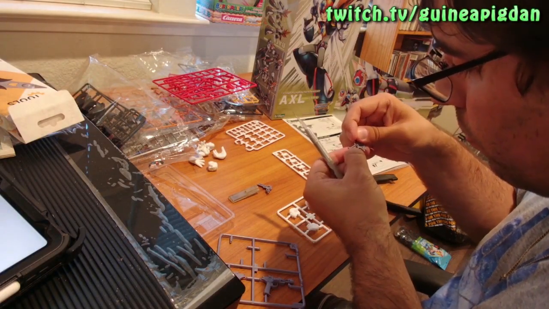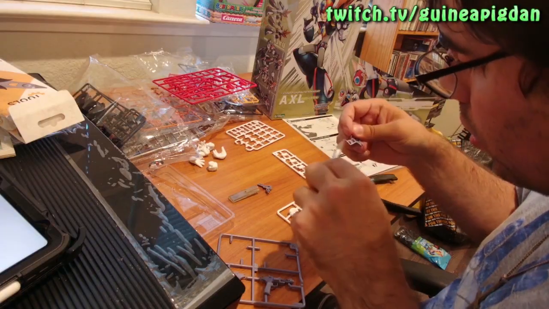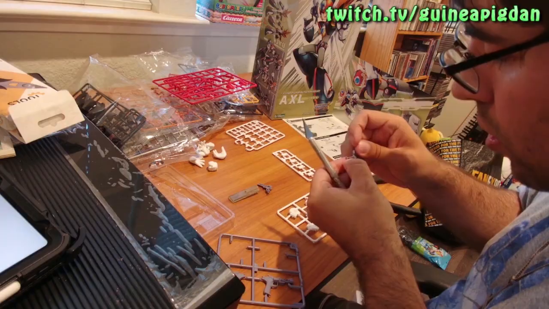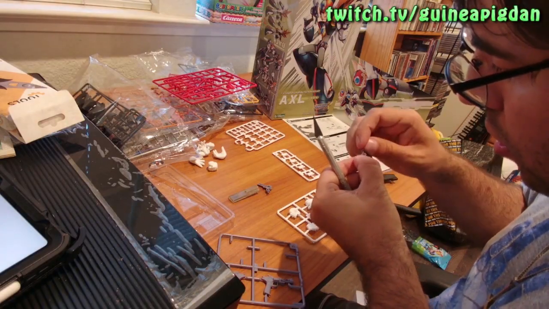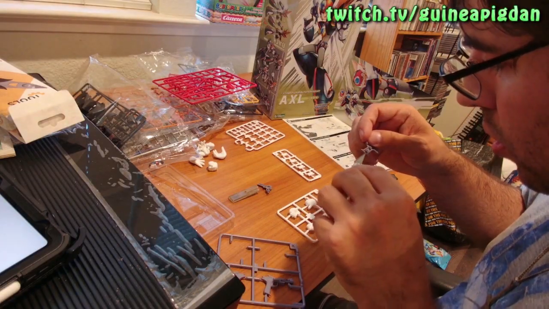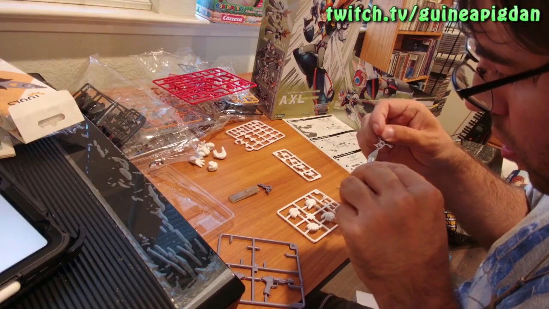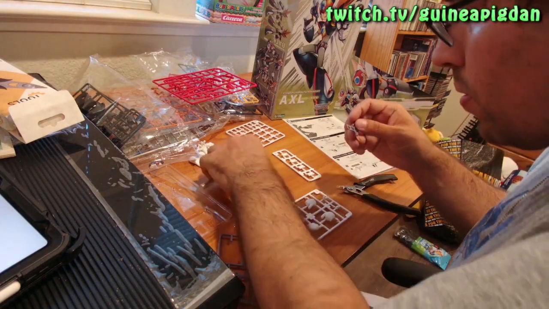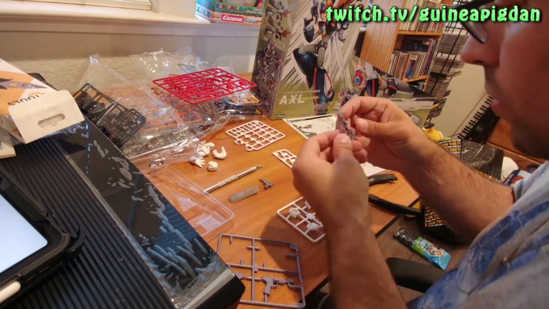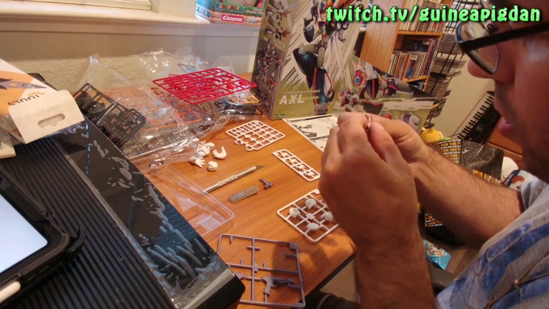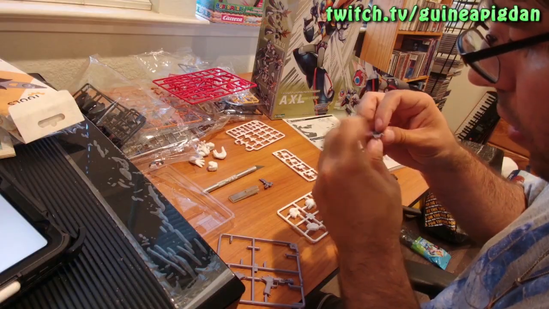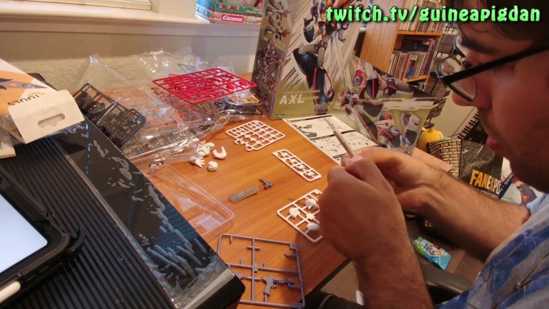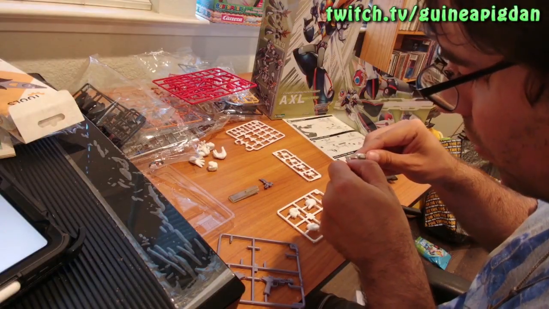There we go. I think there was a runner back here that I need to reduce. I didn't bother with it. I thought it was flat enough, but I guess not.